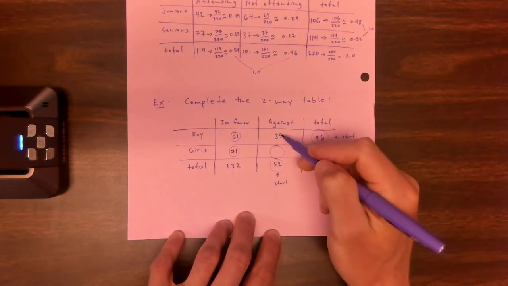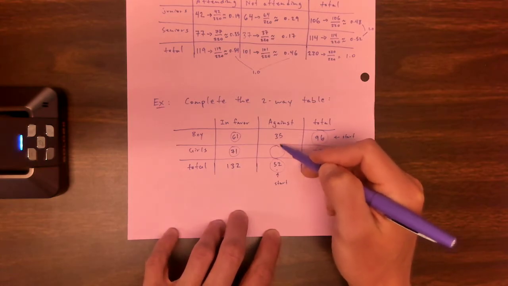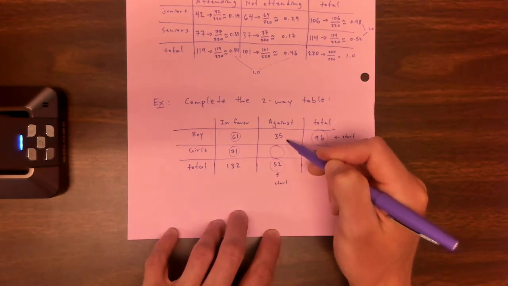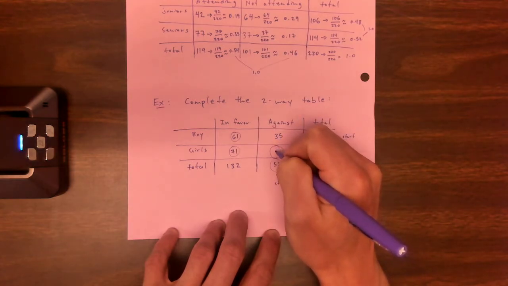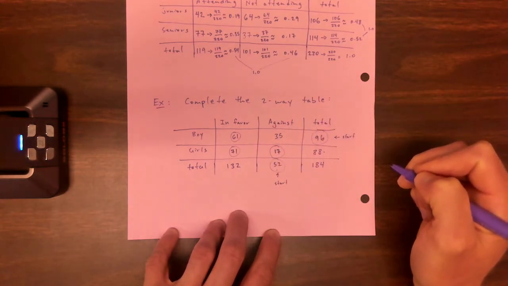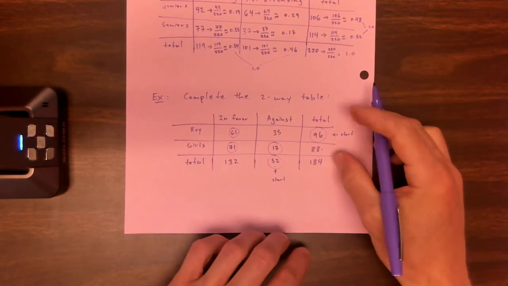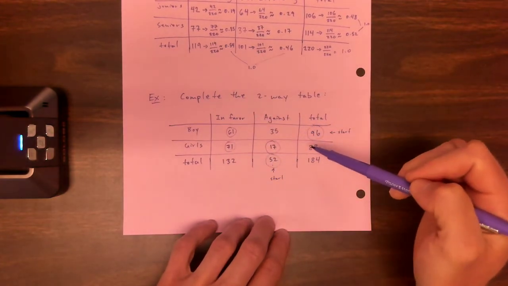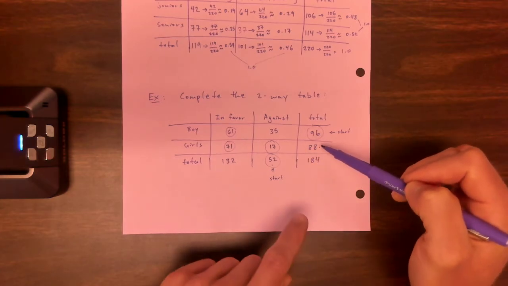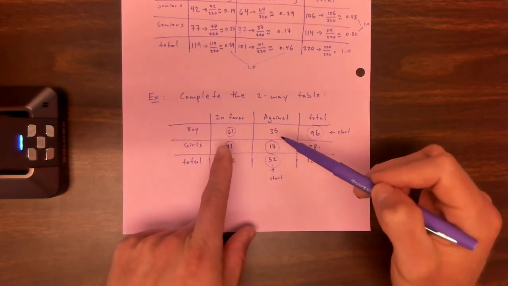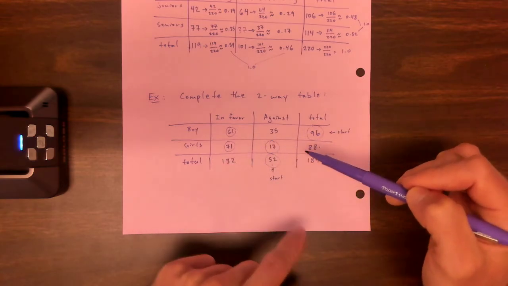And our last one, kind of same idea. 35 are against out of a total of 52. Subtract them, and we find out 17 girls are against this thing. So we'll see a few examples like this where you're going to complete the two-way table just by working backwards and understanding the totals and how we add up these things.